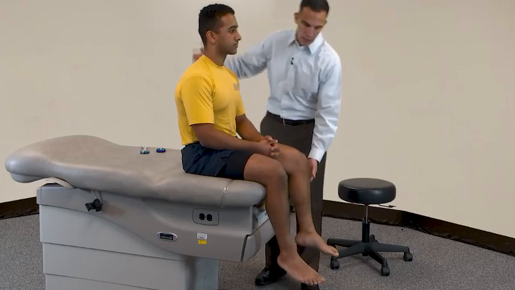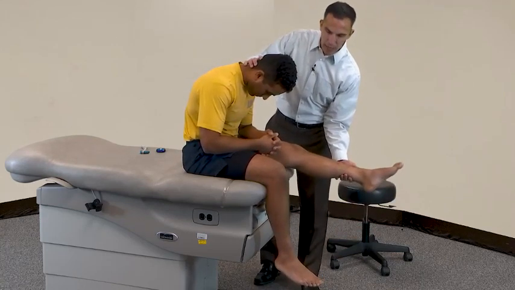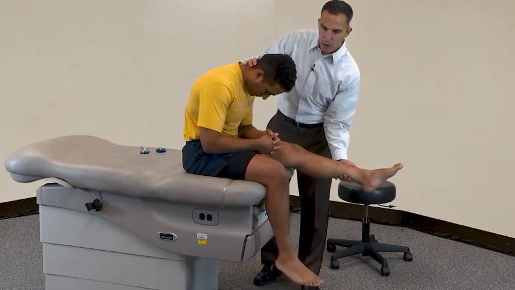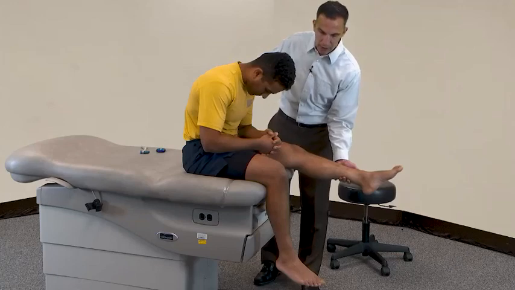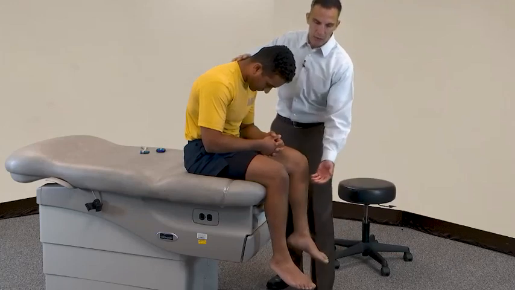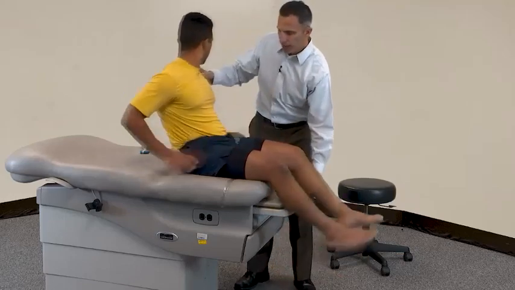To do the slump test, you flex the neck, you'll bring the leg up, and that will put tension on the lumbar nerve roots, and you're looking for any reproduction of their radicular symptoms, and you would do that on both sides. Then we would lay the patient back down.